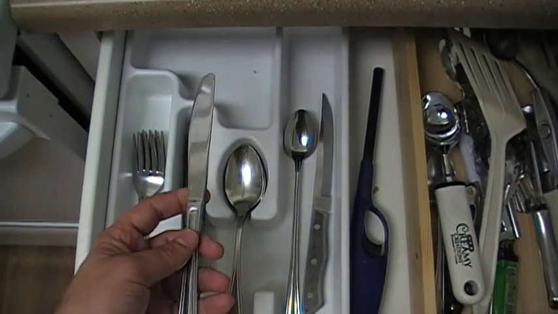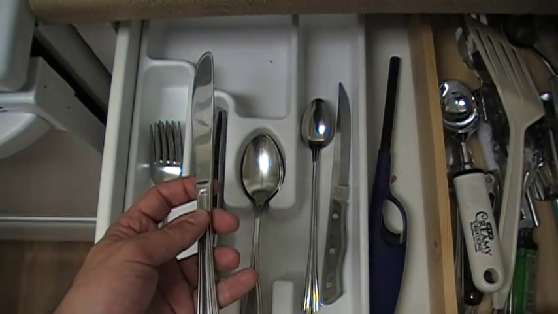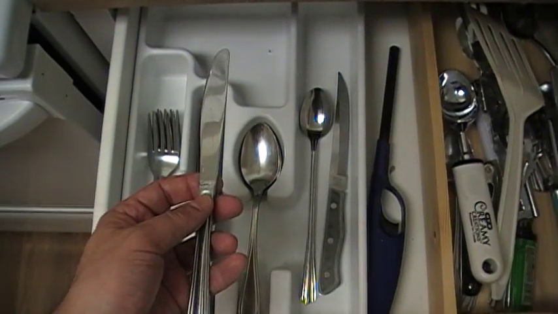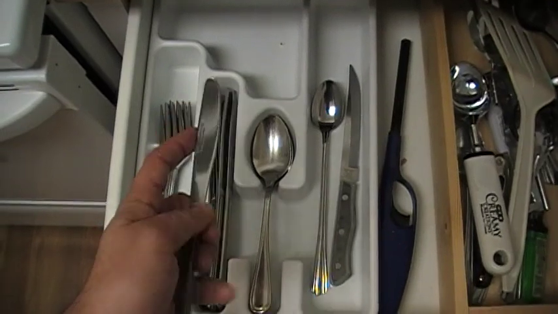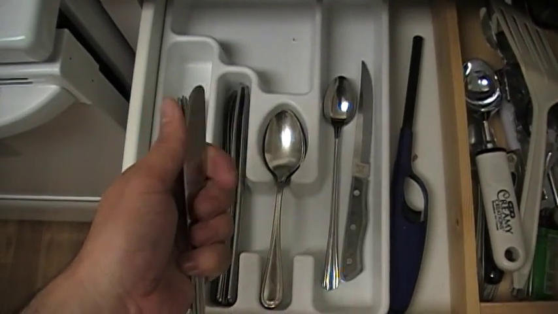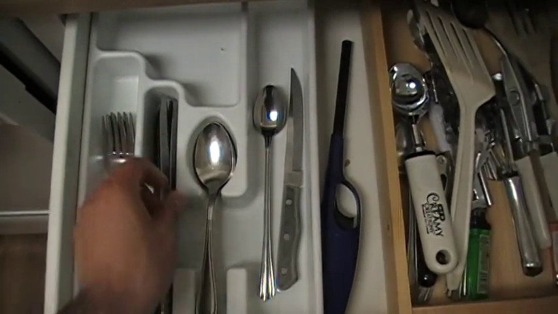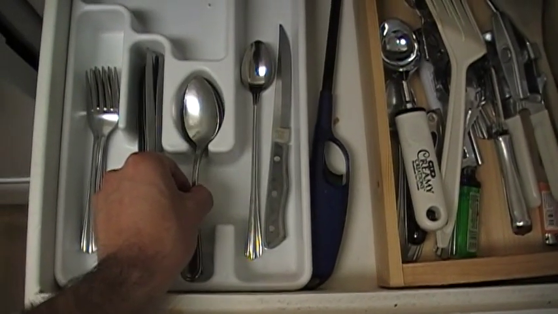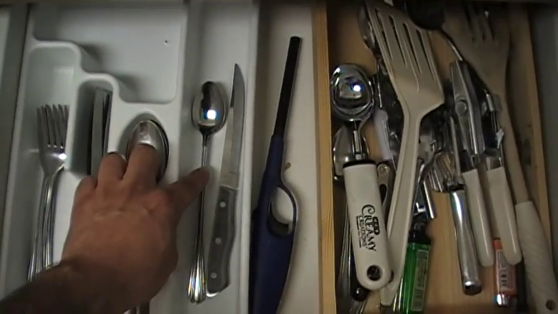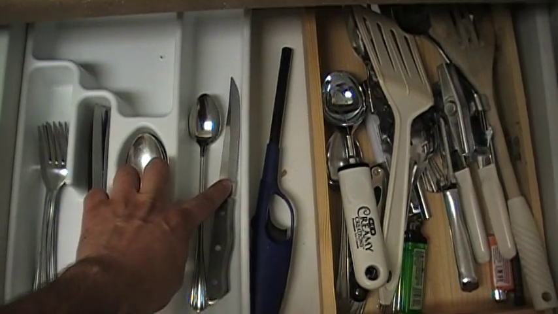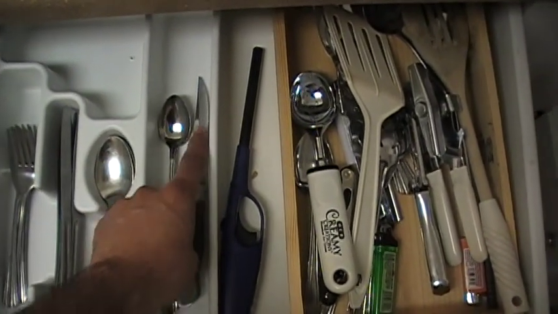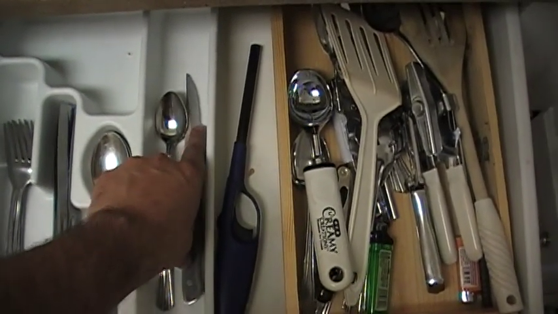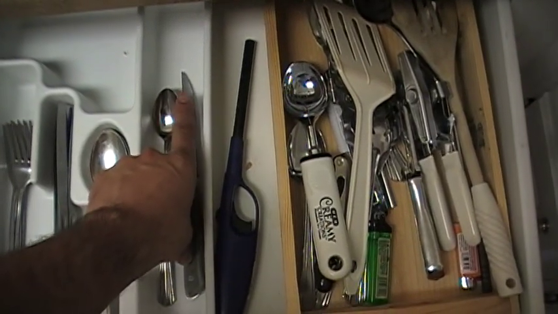Remember that the plural of knife has the letter V, knives. This is a butter knife. It has no point and it's not sharp. Okay? And then I have spoons, a teaspoon, and a steak knife. A steak knife is sharp and it does have a point. Okay?